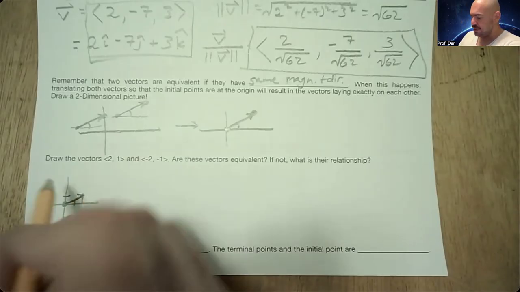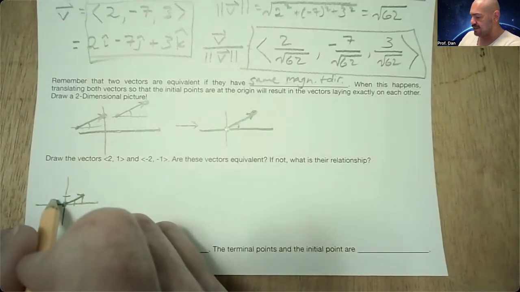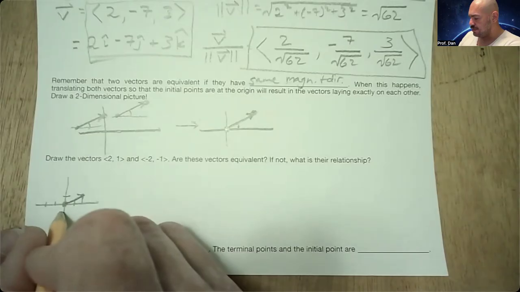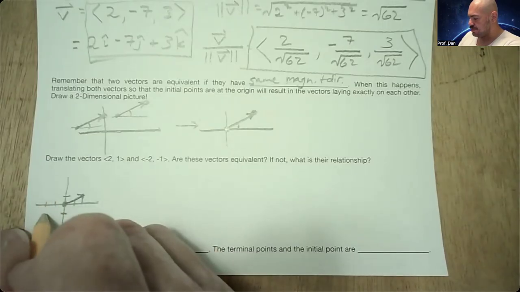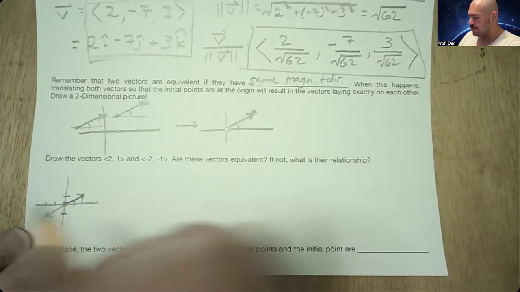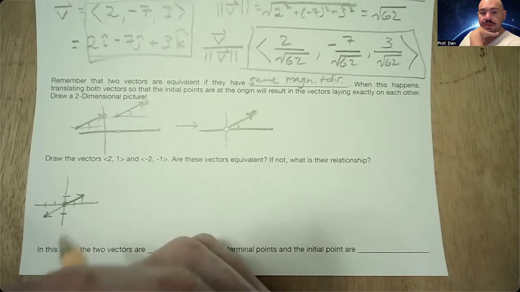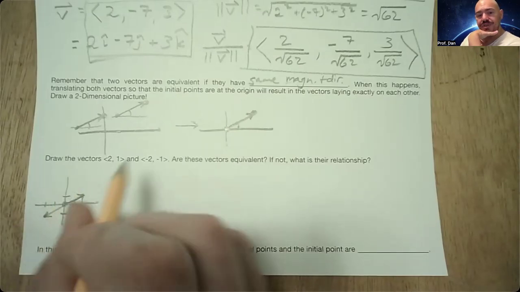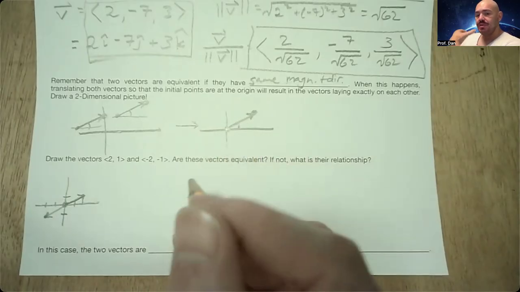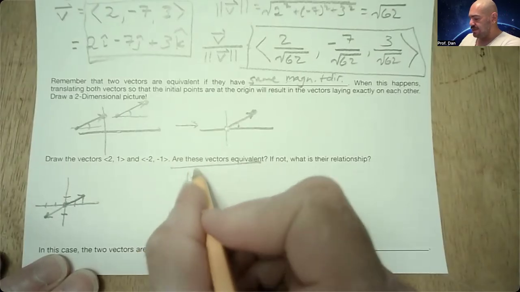Second vector, we'll start off at the origin as well, but this time we'll go back 2 and down 1. Hmm. Strange. So they don't exactly overlap like this one does. Because of that, we cannot say that the two vectors are equivalent.